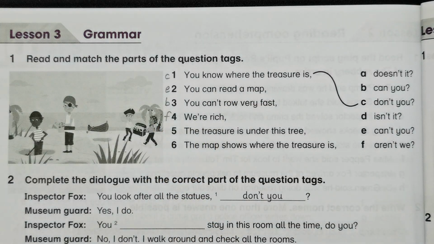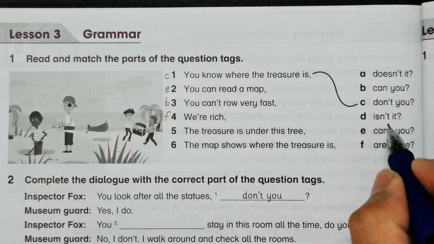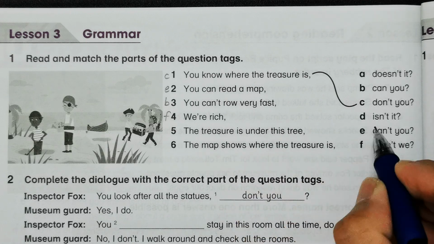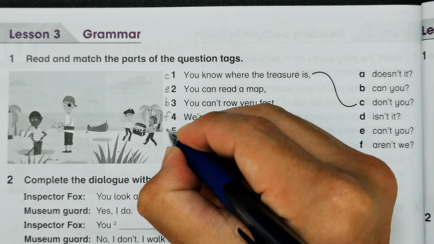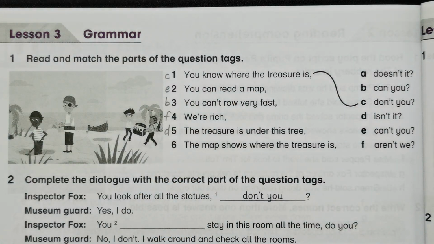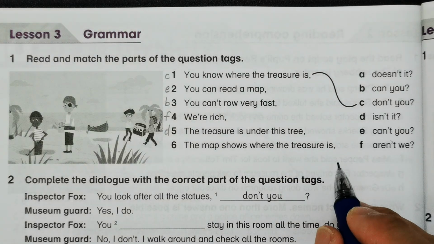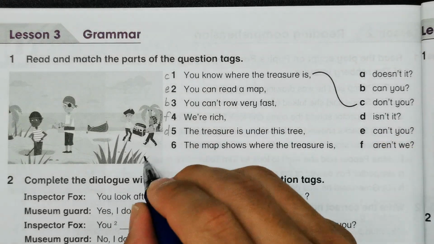And number 5, the treasure is under this tree. So number 5 should be D, isn't it? So the treasure, it. So is. The opposite of this one is not. So isn't. So number 5 is D. And number 6, the map shows where the treasure is. So we have this one, A, doesn't it? So doesn't it? So A.